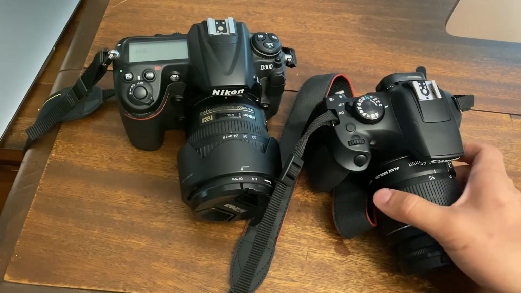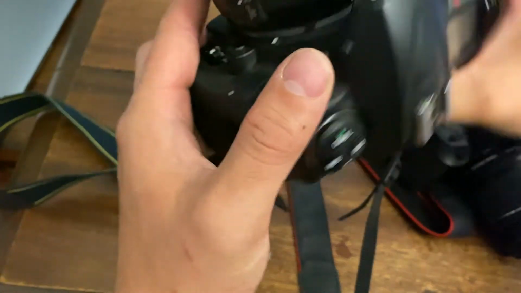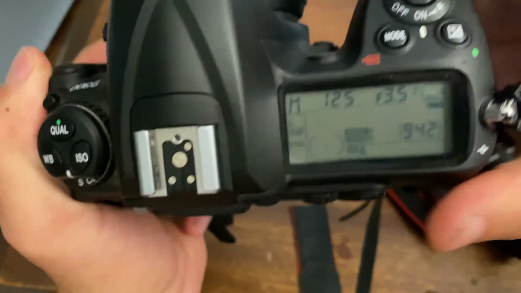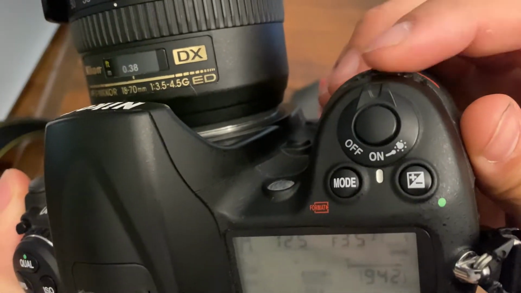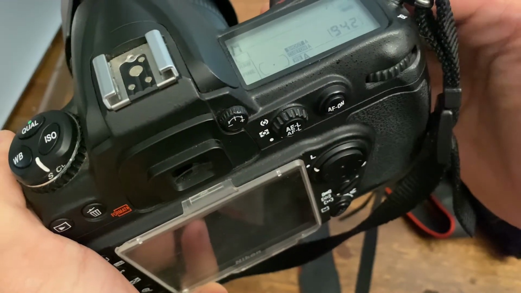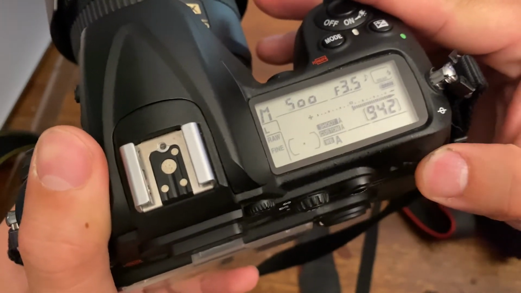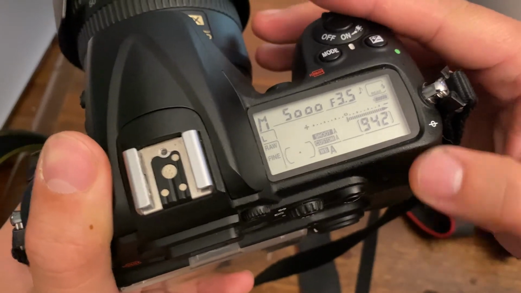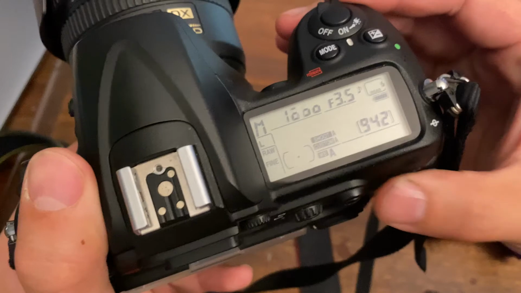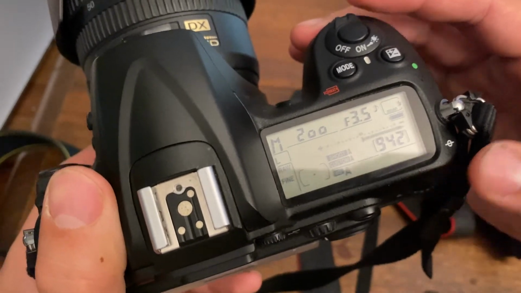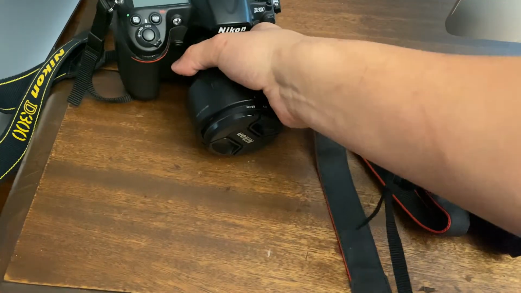Here, let me show you how to set your shutter speed. On Nikon, it's really simple, since we have two different wheels. One is an aperture wheel, and one is for shutter speed. When you get ready, you simply rotate it to the right to get a faster shutter speed, and rotate it to the left to decrease your shutter speed.